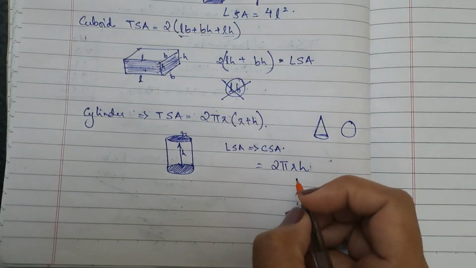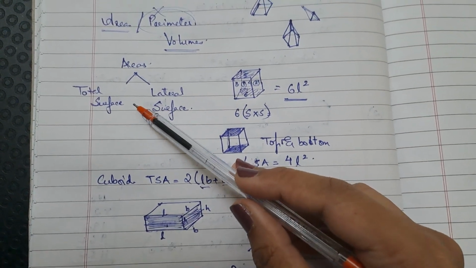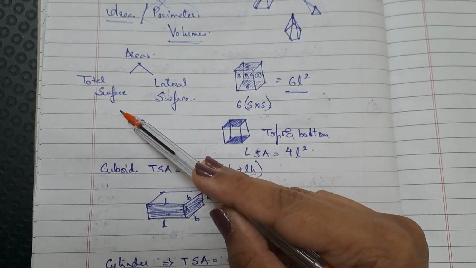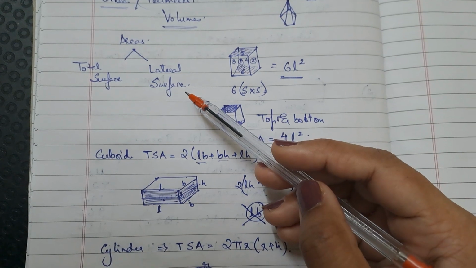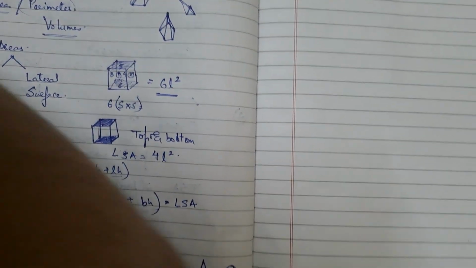Okay, so we are going to use these formulas. What are the formulas that we are going to use? We are going to use the TSA of the cube or the cuboid and the LSA of the cube and the cuboid. TSA of the cylinder we are going to use, and curved surface area for the cylinder is what we are going to use, and these are the formulas in here. Now before moving to the exercise, we'll do a few questions which are related to this, and these questions are present in the textbook for you.